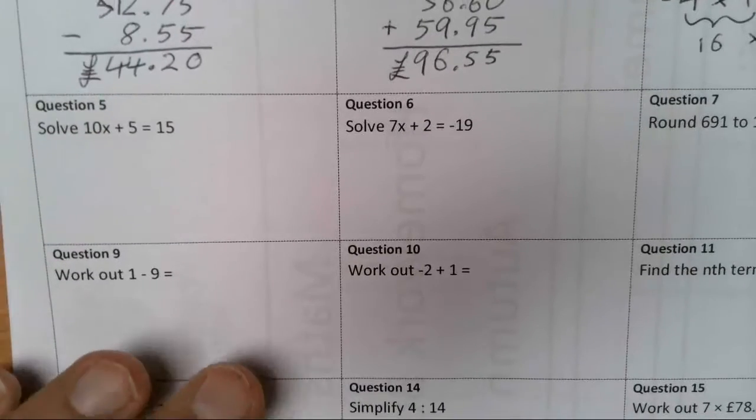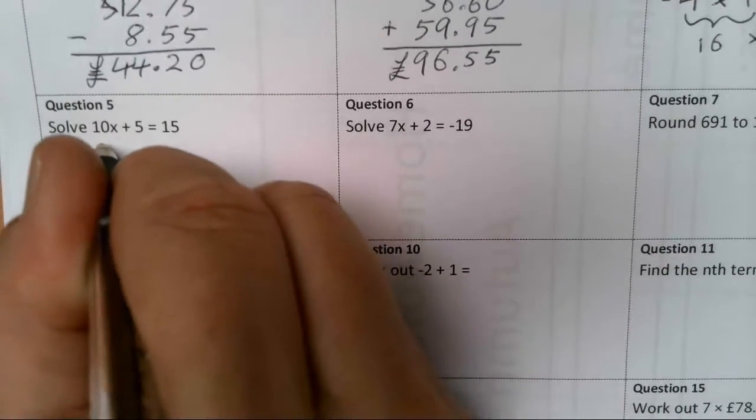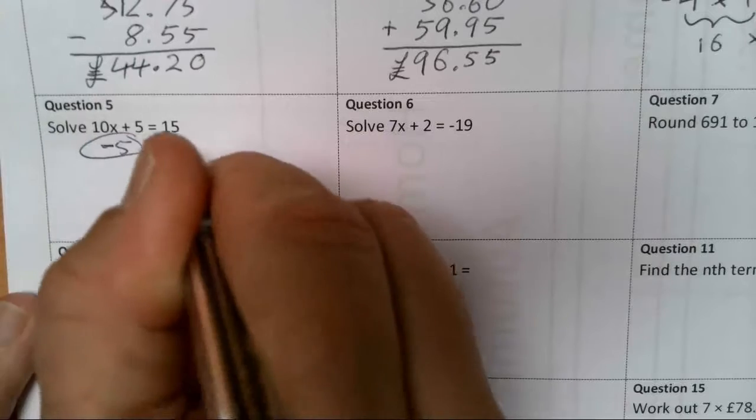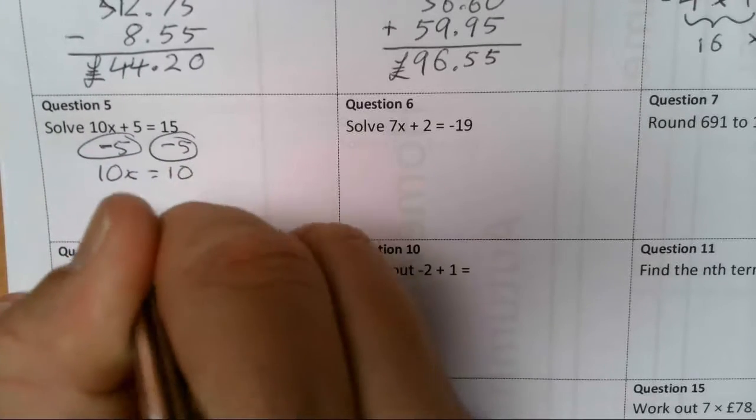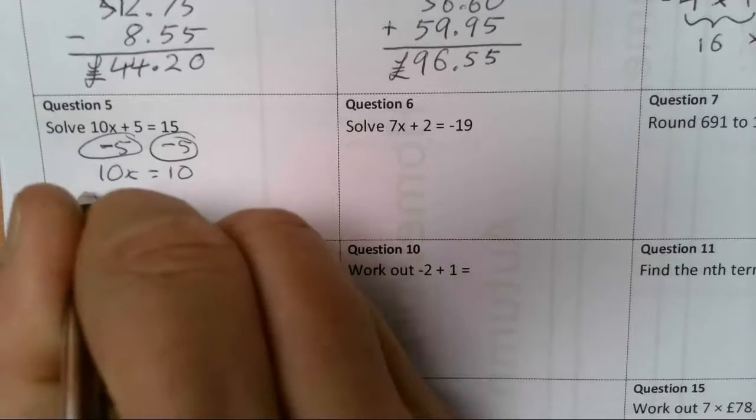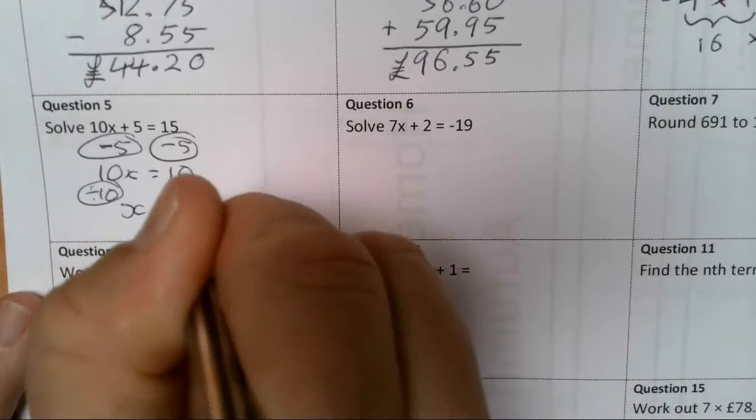Question 5. 10x plus 5 is 15. Take away 5 from both sides. Gives you 10x equals 10. So x must be equal to 1 when I divide both sides by 10.